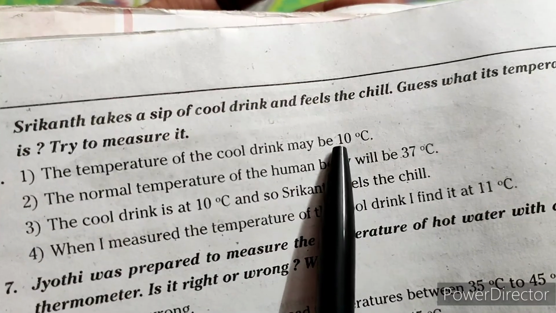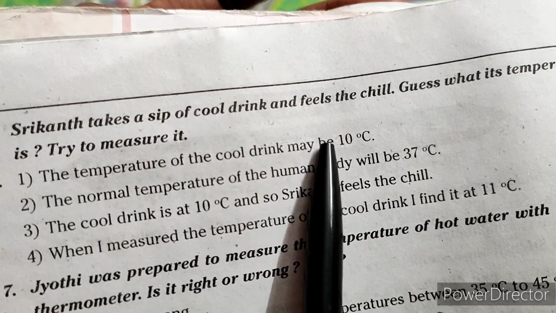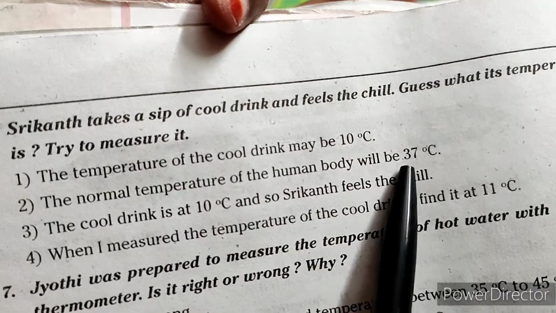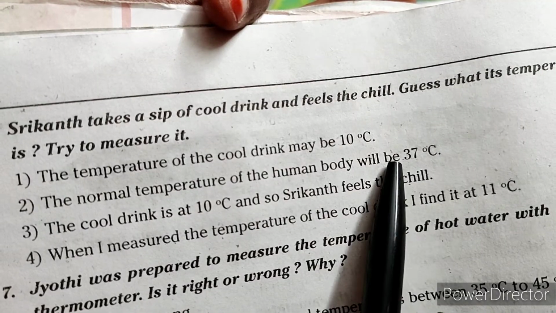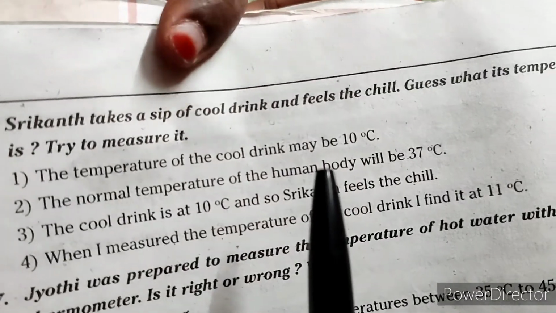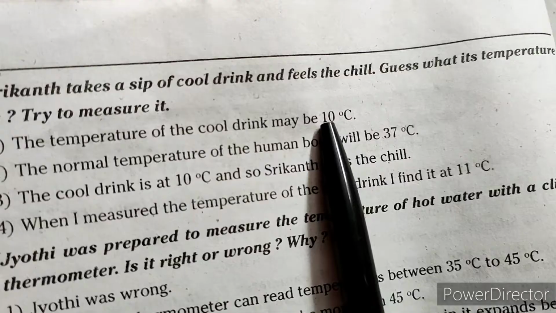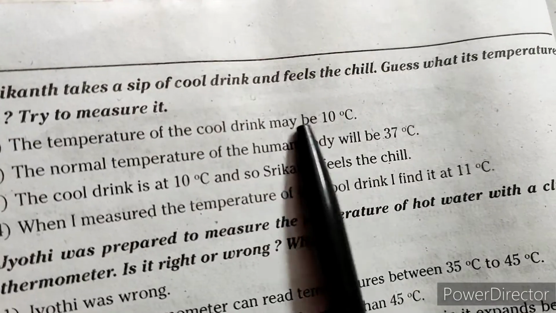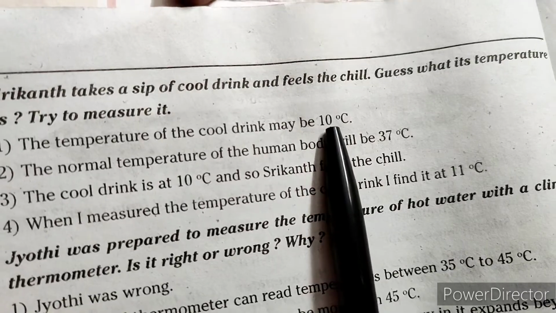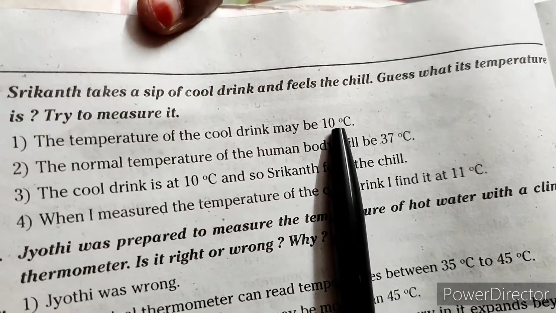So usually the temperature of a cool drink will be lesser, okay, because they will be keeping the cool drinks in the fridge. So the temperature will be less, but our body temperature is 37 degrees. So if we take anything less than this temperature, we feel it is cool, okay. So since it is kept in the refrigerator, what happens? The temperature is less. Here it is mentioned as 10 degrees centigrade. So obviously when we drink that cool drink, we feel chill, okay.